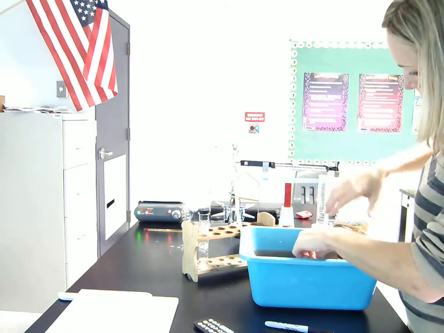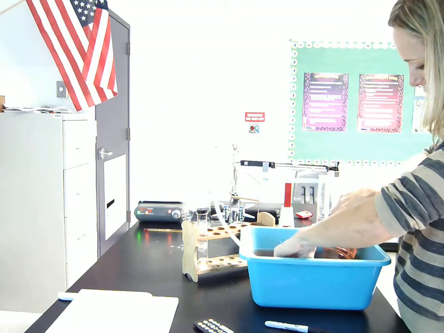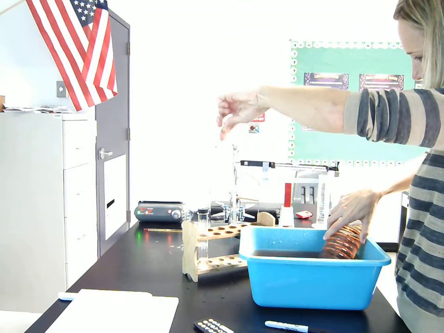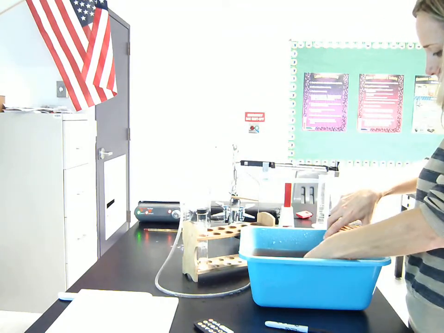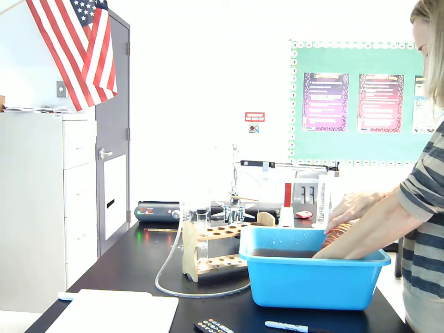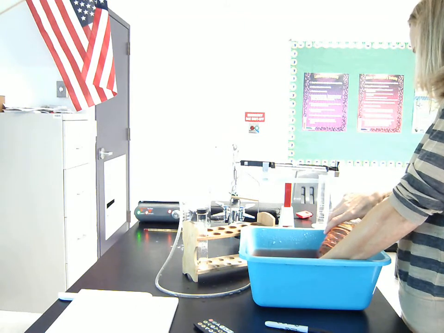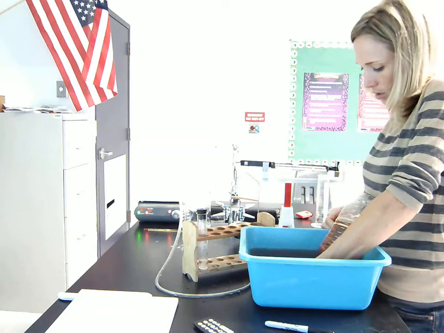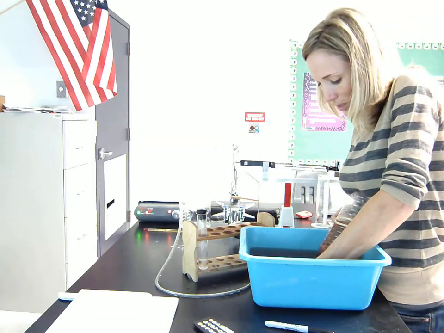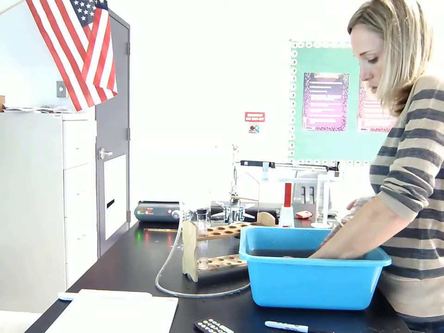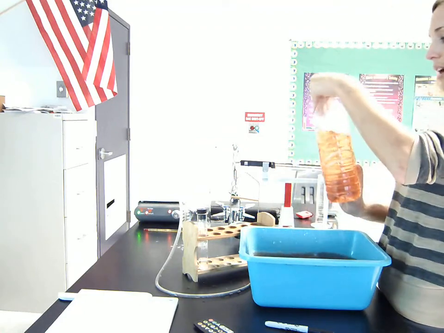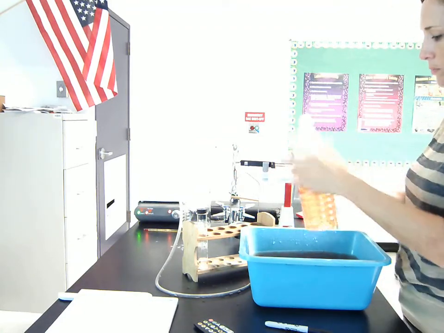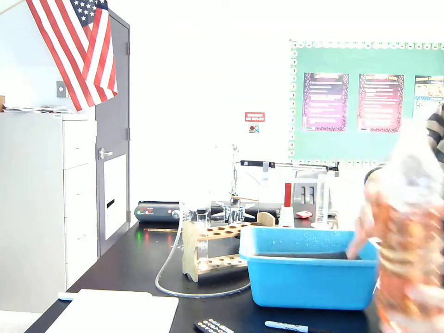So we want to very carefully remove the delivery tube first, out of here. And we don't want to let any of the water out of the bottle, because that would be misleading in terms of our final results. We want to know exactly how much is left, so that we know exactly how much was pushed out of the bottle, so that we know exactly how much gas was produced. So here's how much is left.